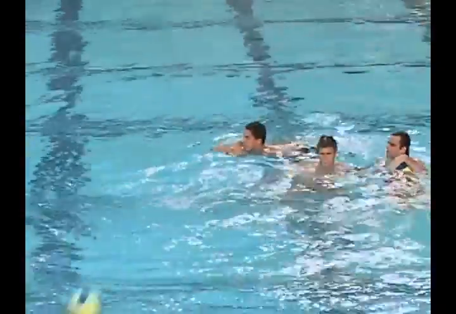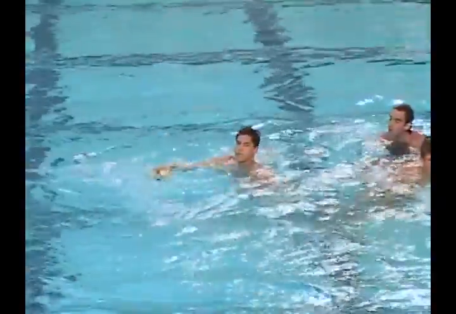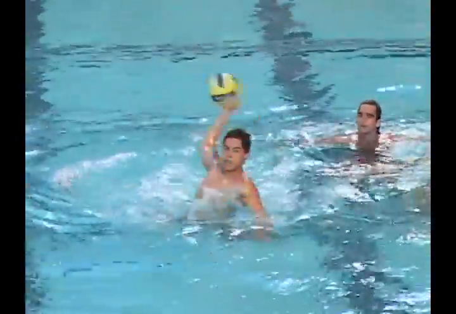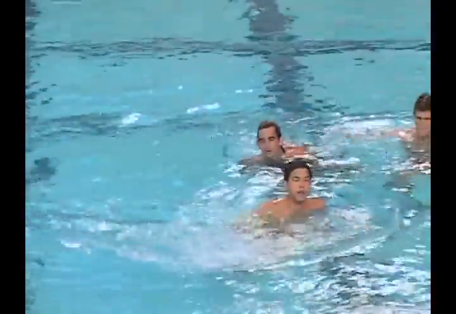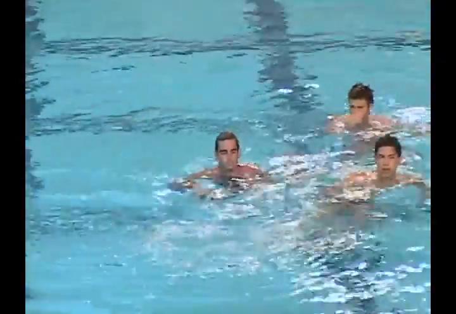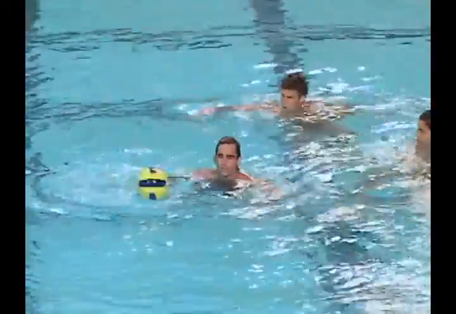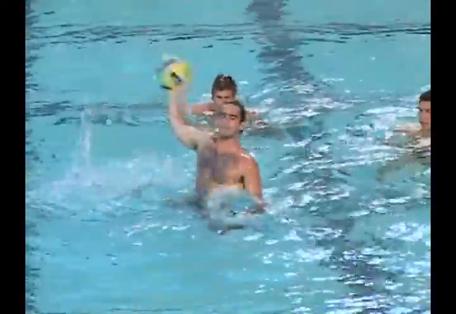Trying to get the goalie to commit a little bit on the fake, and then not bring the ball all the way back to release it. Good, solid, hard fake. Puts the ball forward, but not so far forward that they can't shoot it, and then they snap it off.